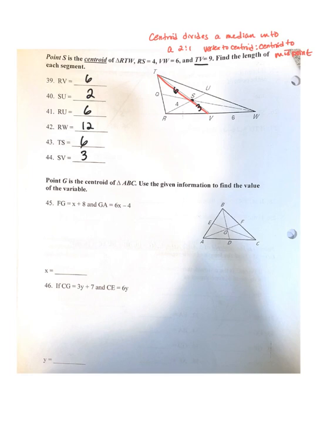All right, take a look at the 2 problems on the bottom of the page here. Again, we have a centroid, but we have that FG is x plus 8, and GA is 6x minus 4. Well, GA is twice FG. So your equation would be 6x minus 4 is 2 times x plus 8. This gives you 6x minus 4 is 2x plus 16, which gives 4x equals 20, so x is 10.